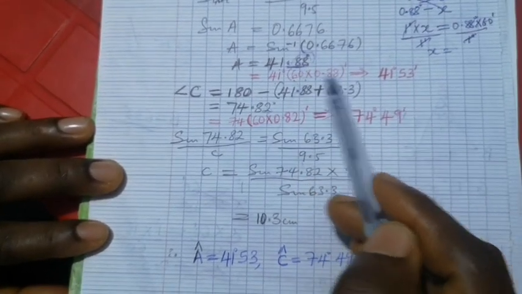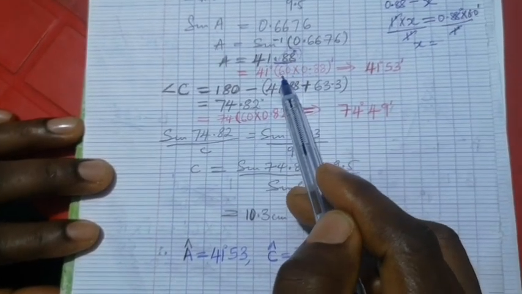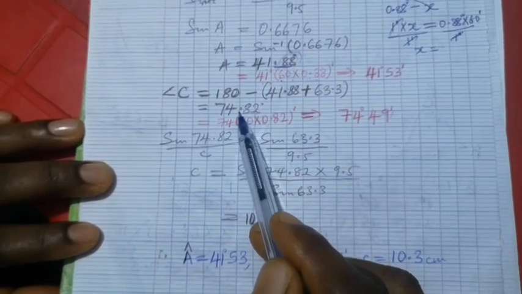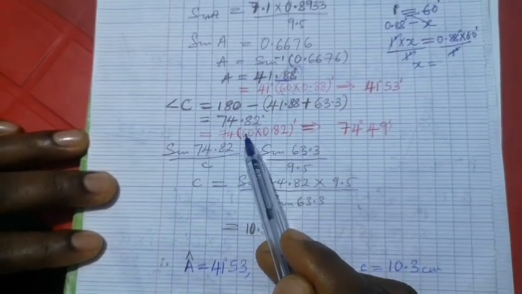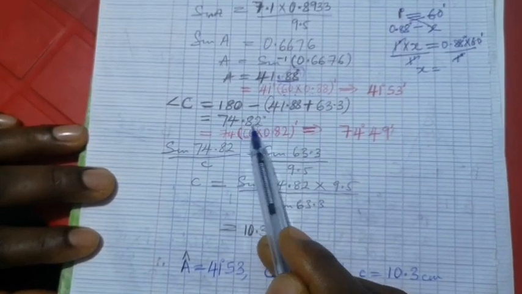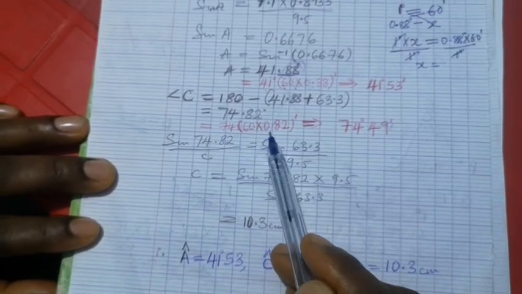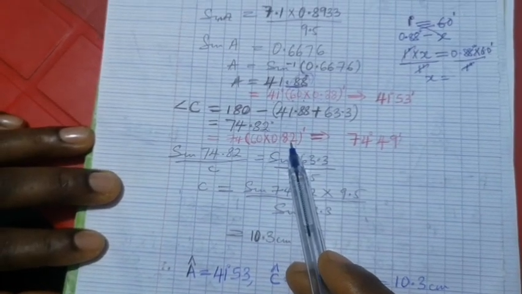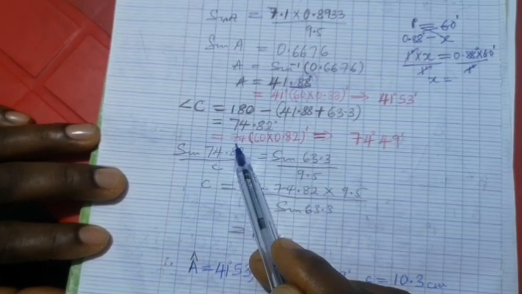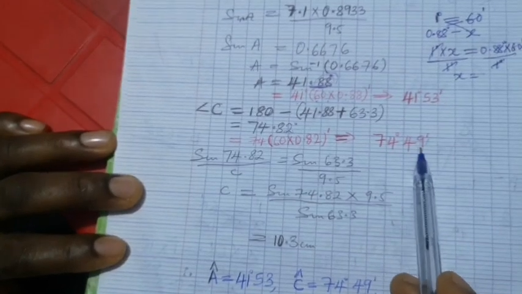0.88 gave us 53. We multiplied 0.88 by 60 to convert it to minutes. The same thing is applicable here. This thing means 0.82. So we just multiply this 0.82 by 60 to change this part to minutes. So that is what we have here. So 60 times 0.82 will give us approximately 49. So we now have that 74.82 will now give us 74 degrees 49 minutes.